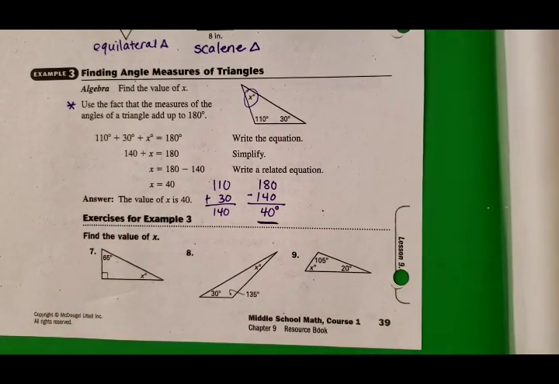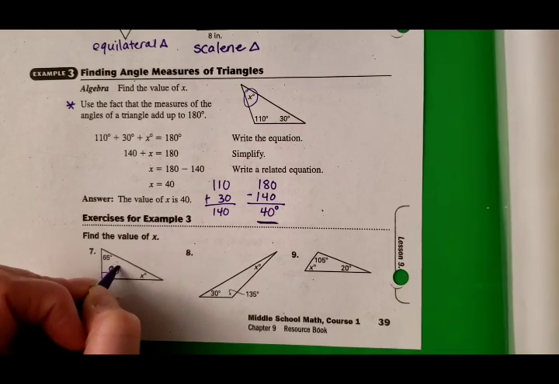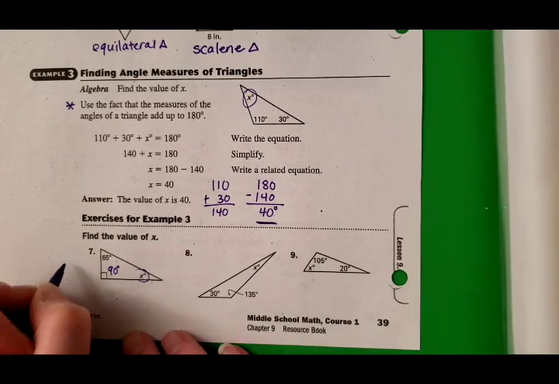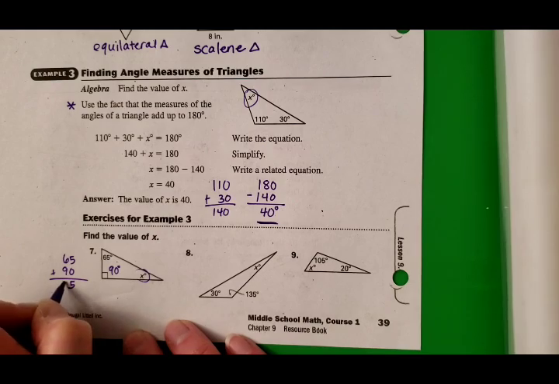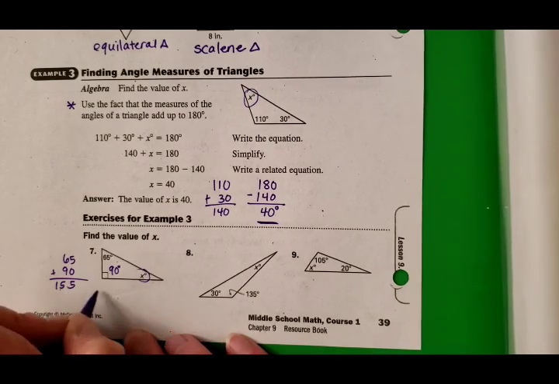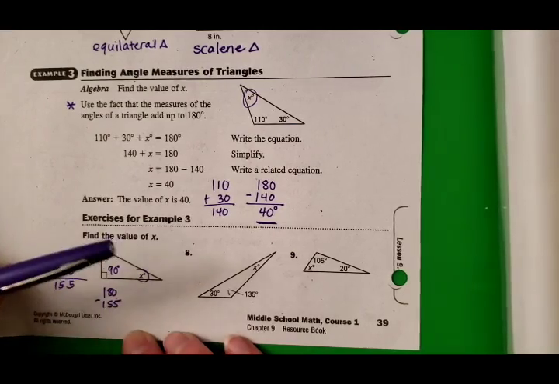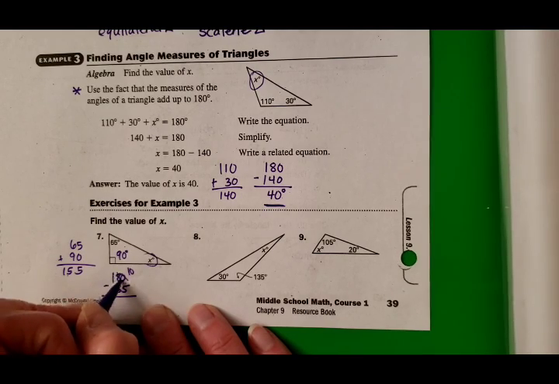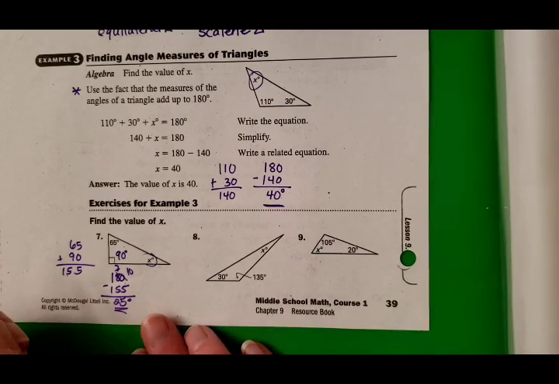So we're going to do the same thing down here. In number 7, we have 65 degrees. We have a right angle, which means it's 90, and then we have our missing one. So let's add up what we do have. Let's add up our 65 and our 90 to give us 155. And then we take that 180 that we know we have for a total, and we go 180 minus 155. Don't forget to borrow. And you have a 25 degree angle for X.